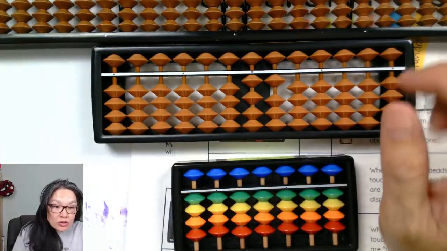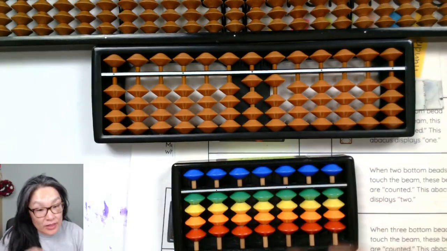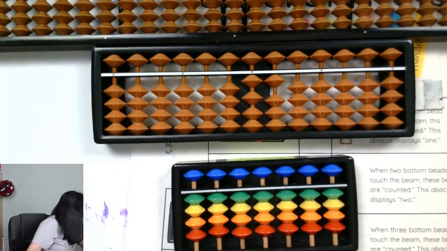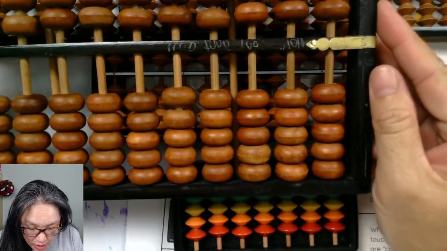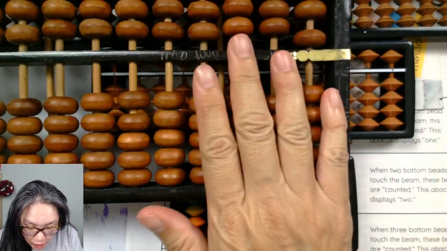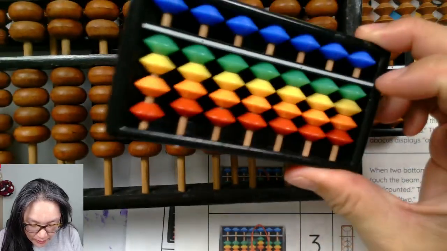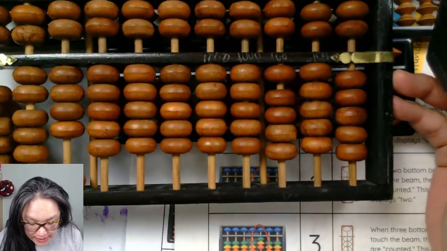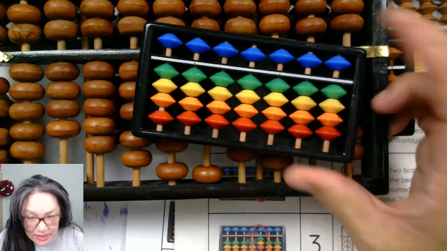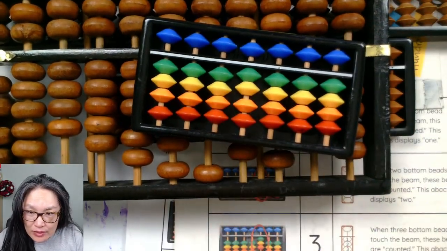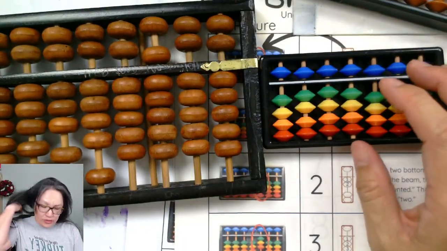So there's also a 27-digit abacus. There is a 27-digit, but I don't have that. However, I do have a Chinese abacus. So a Chinese abacus happened before the Japanese abacus. Because why? Because the Japanese came and saw the Chinese abacus and they're like, you know what? We're going to make it more efficient. And that's what they did. They made the Japanese abacus and now it's more efficient. So it works kind of the same. There's just some extra stuff and extra steps that you have to do.